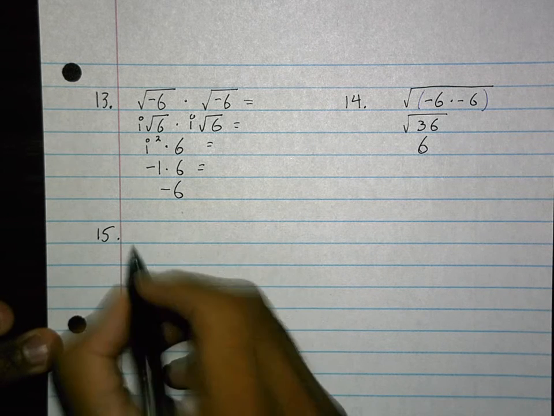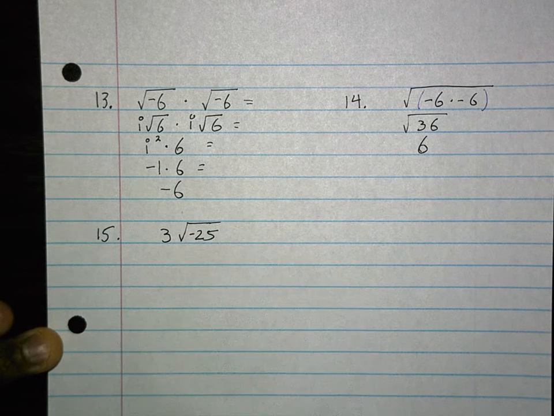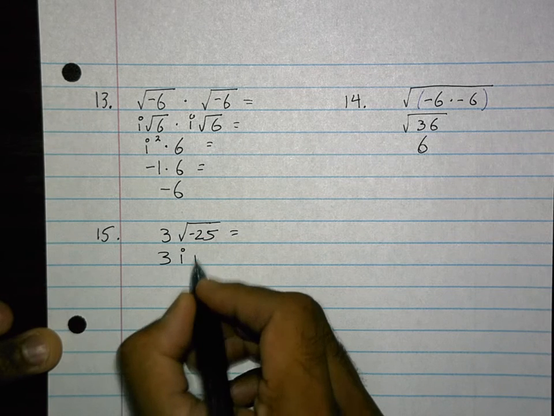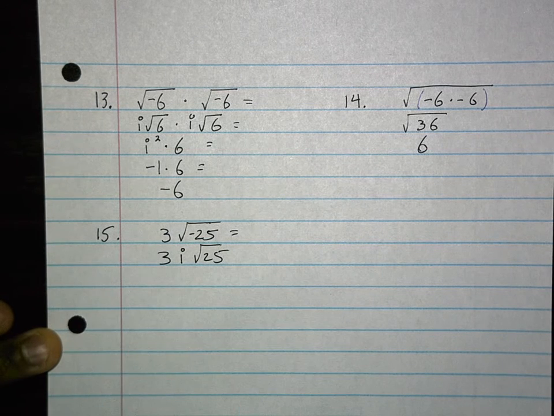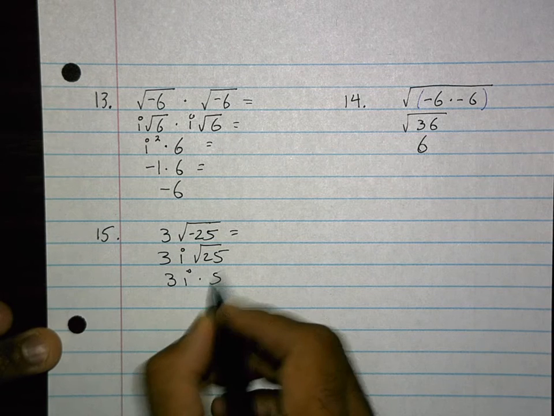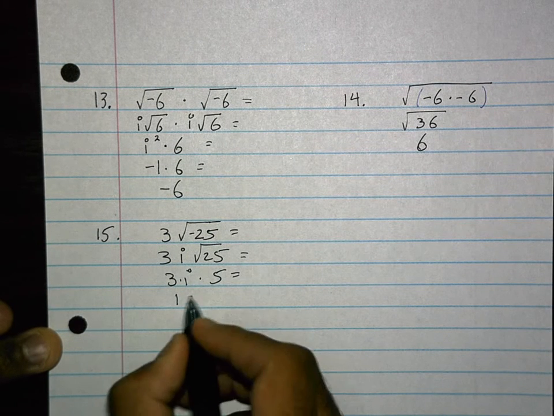15. 3 root negative 25. So the first thing I'll go ahead and deal with is the i. Take out the negative. And then I'm looking at 3i times 5, because I know what the square root of 25 is. So the answer here is just going to be 15i.